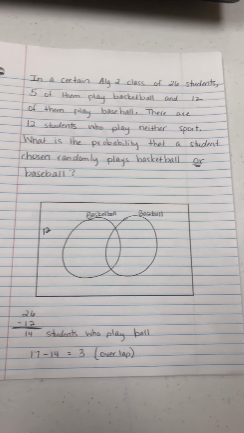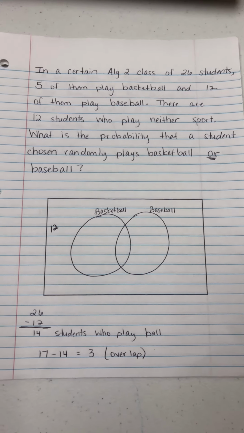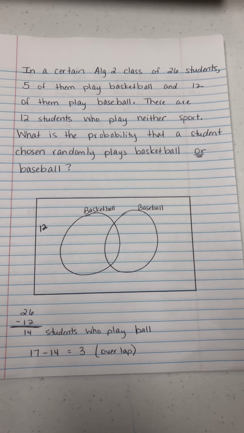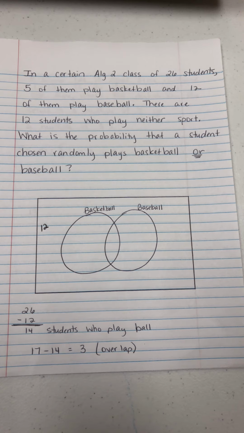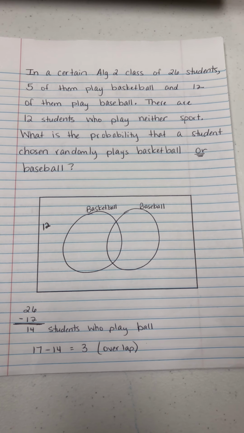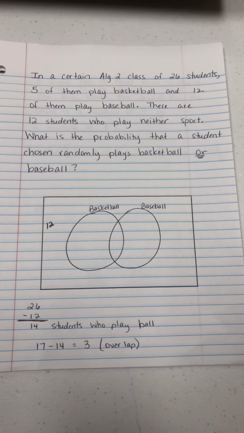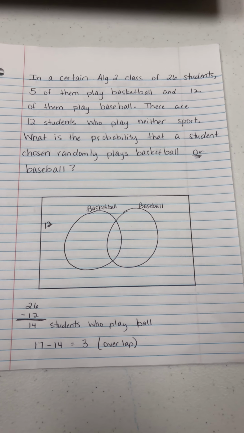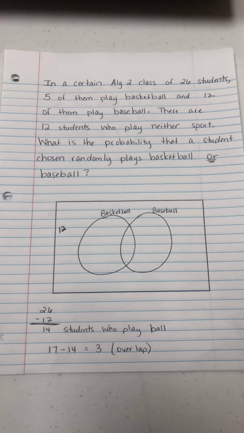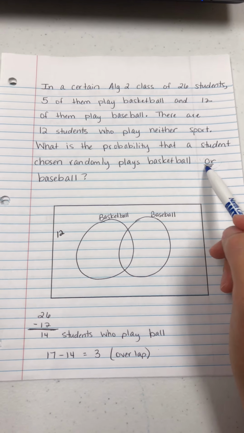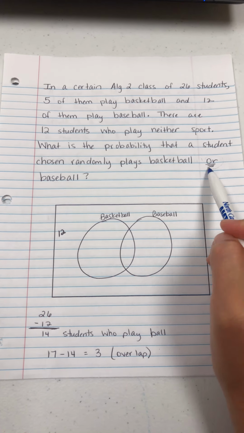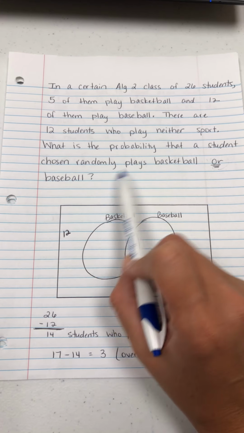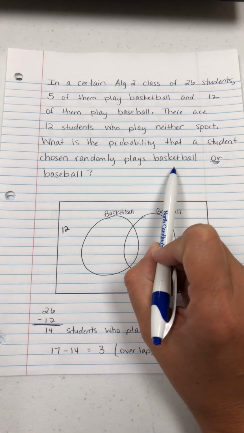So here's an example of a problem that I got off of Delta Math. It says in a certain Algebra 2 class of 26 students, 5 of them play basketball and 12 of them play baseball. There are 12 students who play neither sport. What is the probability that a student chosen randomly plays basketball or baseball? Now there's that word or. Whenever you see the word or, it means it could be basketball or it could be baseball, and either one of those sports would work just fine.